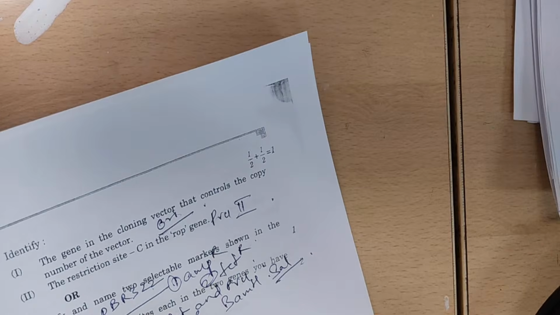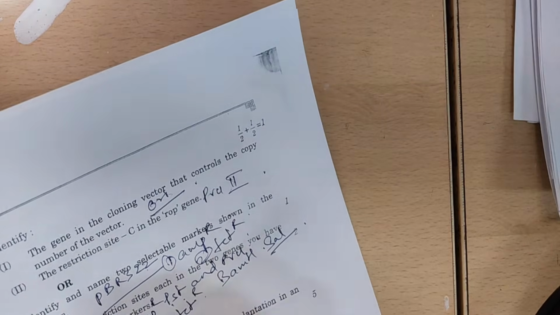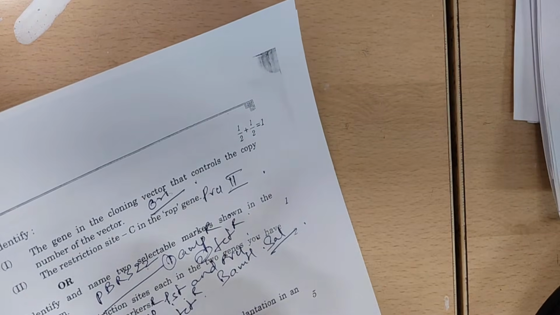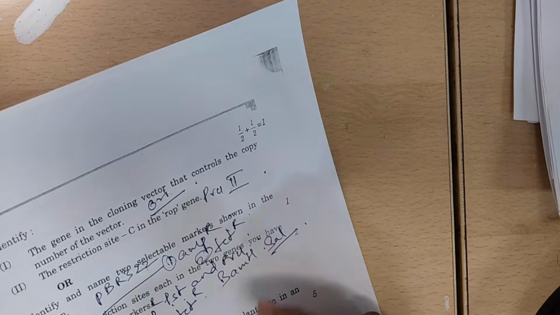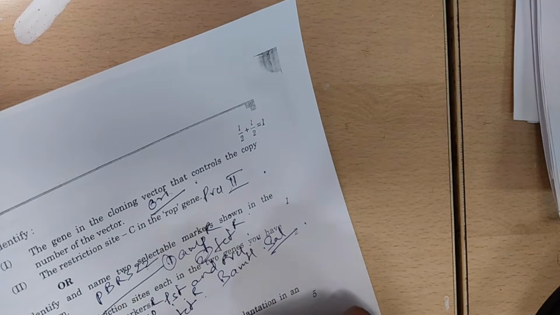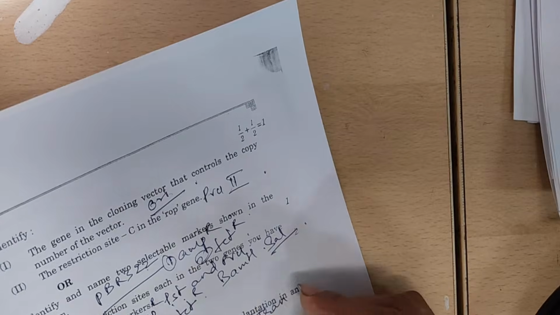So events are ovulation first, then sperm transport and capacitation.